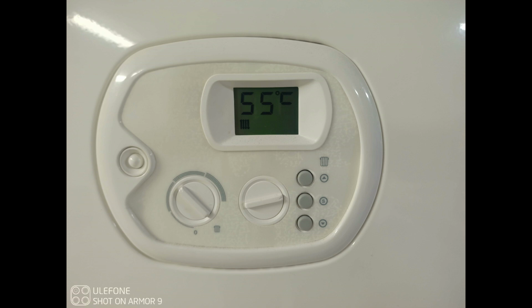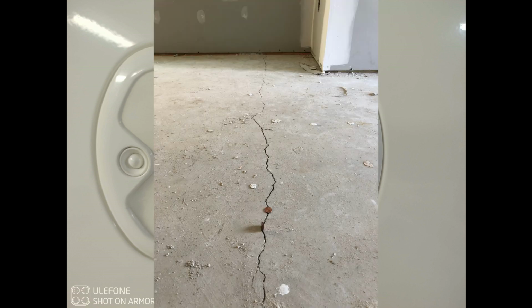It's important to note that the temperature set on the front of your boiler should not change. It should be set to exactly 55 Celsius, no higher, no lower. Any higher and you could risk cracking the concrete floor. Any lower and the system won't be able to heat your house correctly.